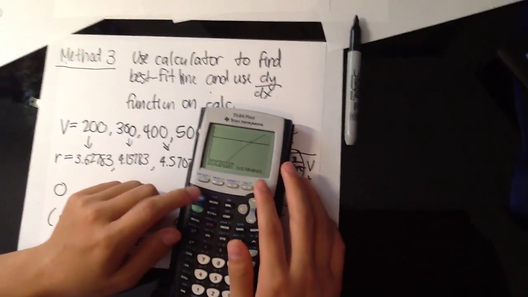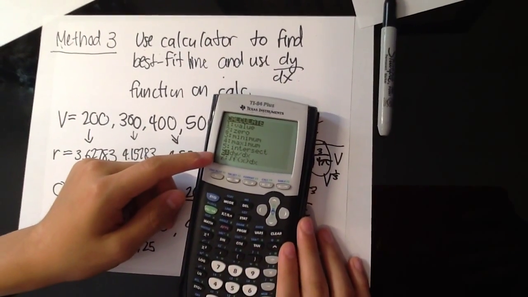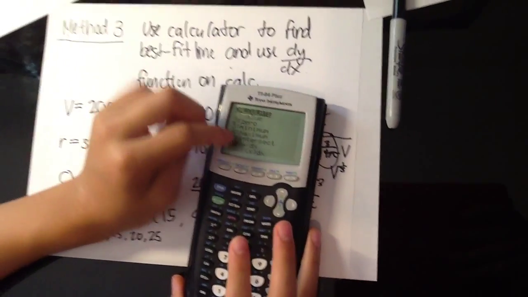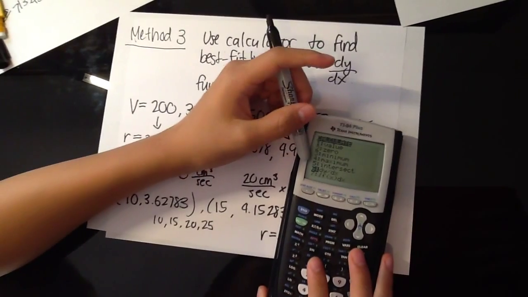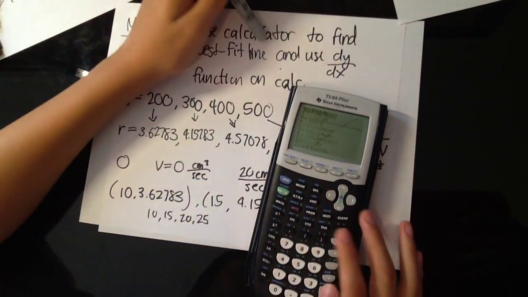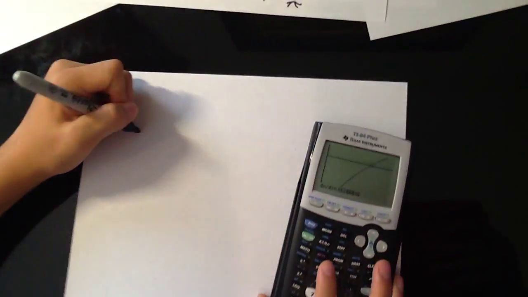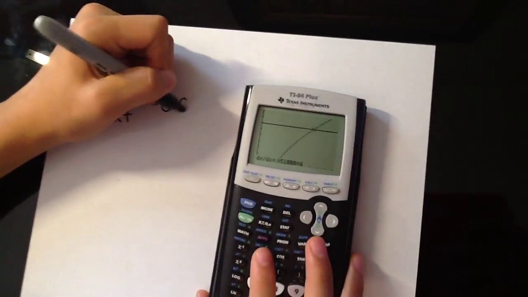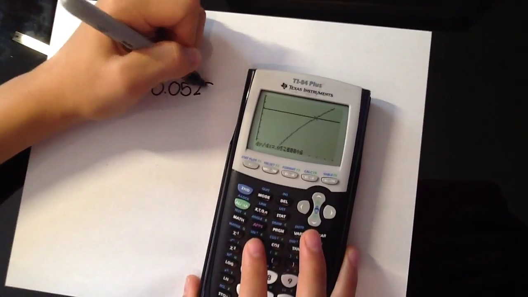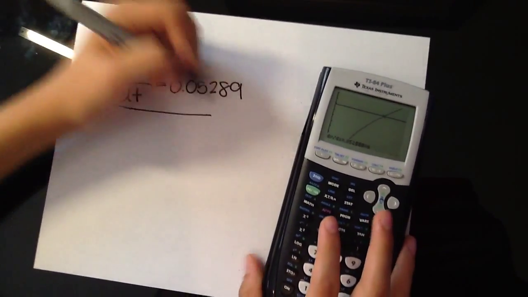So I use second calc again, and you see there's a dy dx function. Basically in the dy dx, you can replace y for r and x for t, giving us dr dt, which is exactly what we're trying to find. So if we find dr dt at this point, it's going to give us dr dt equals 0.05289. So this is what we get for the third method.